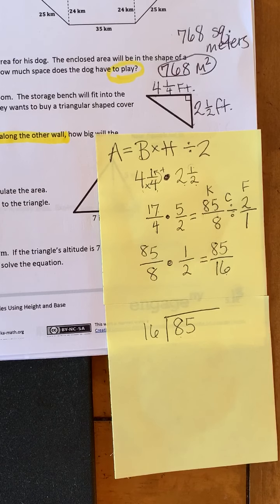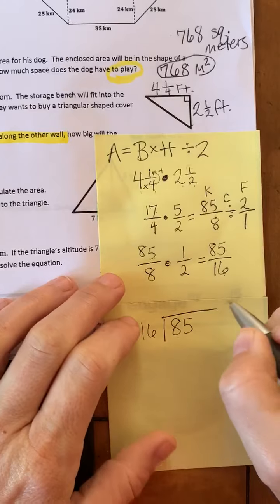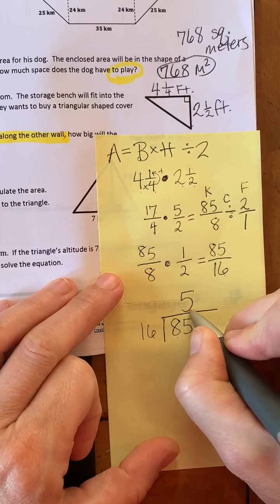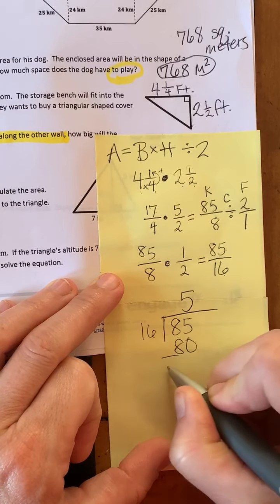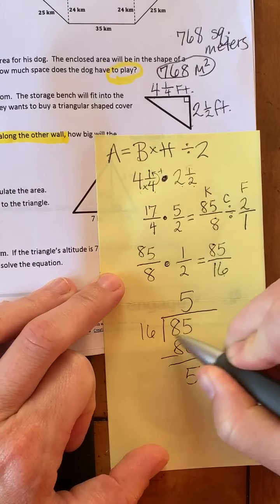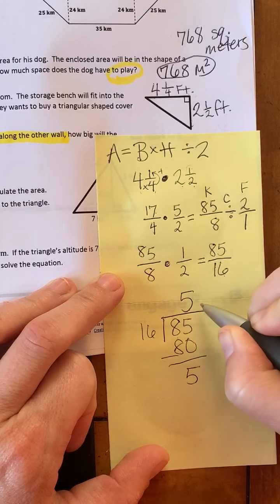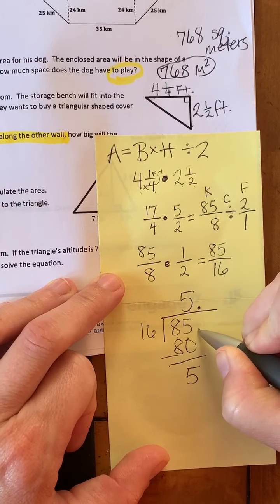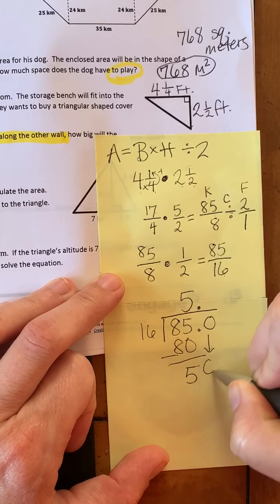So how many times can 16 fit evenly into 85? I'm leaning towards 5 as well. Good job. 5. So put a 5. 5 times 16 is 80. Subtract, we're left with, yes, 5. All right. Now, we have no other numbers to bring down, so you got it. Put the decimal point, put a 0, drop the 0.